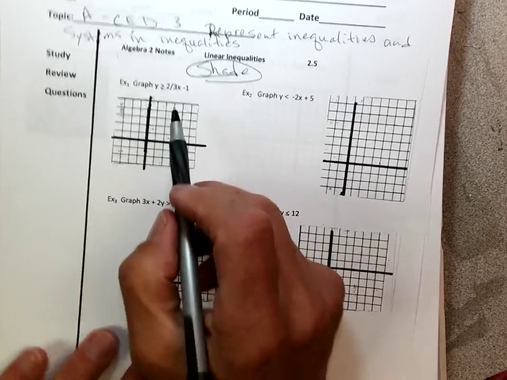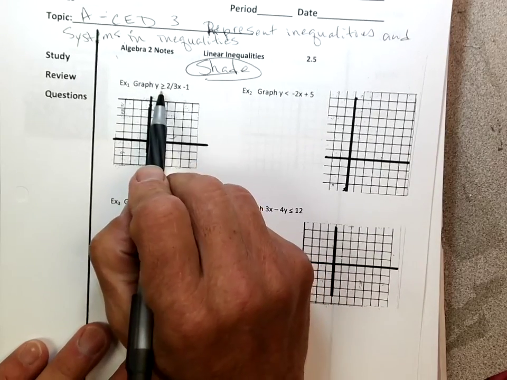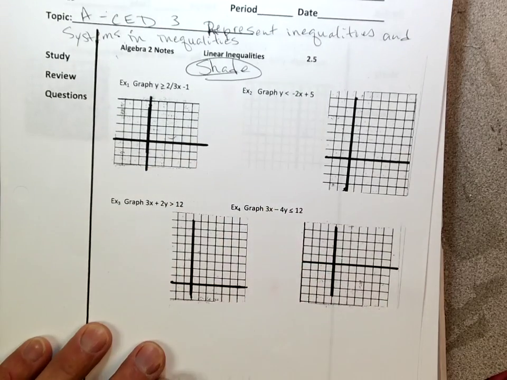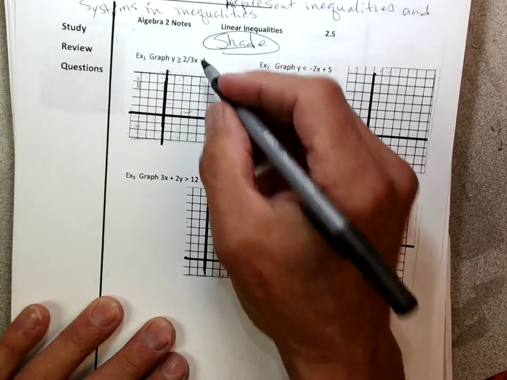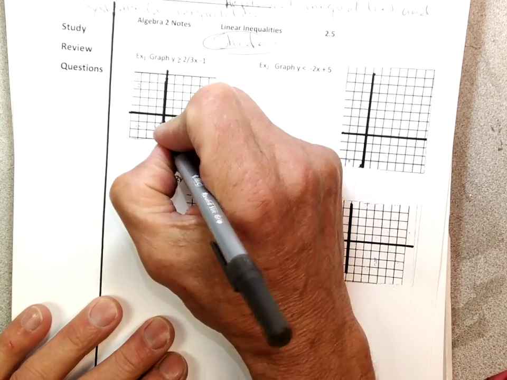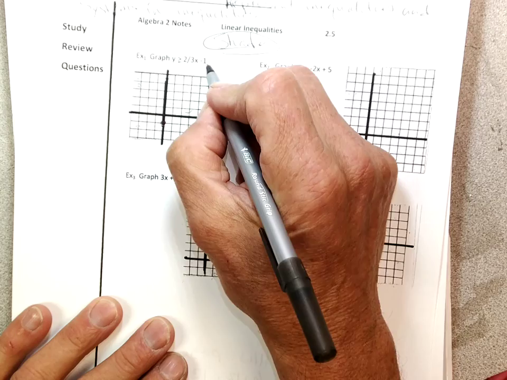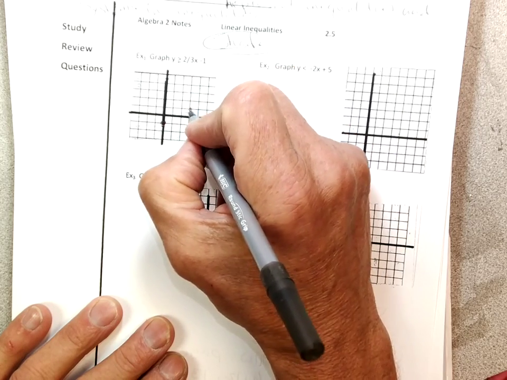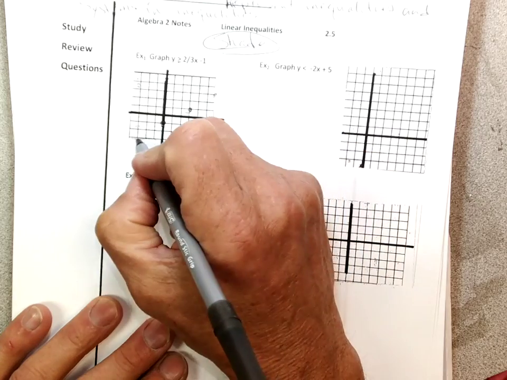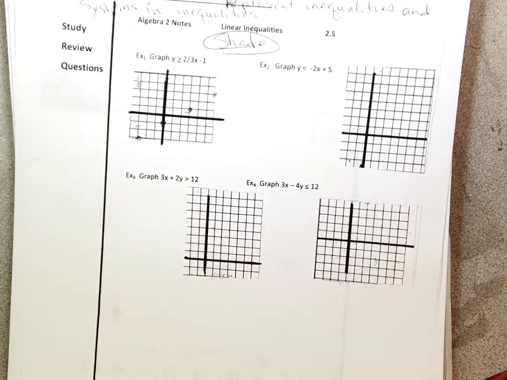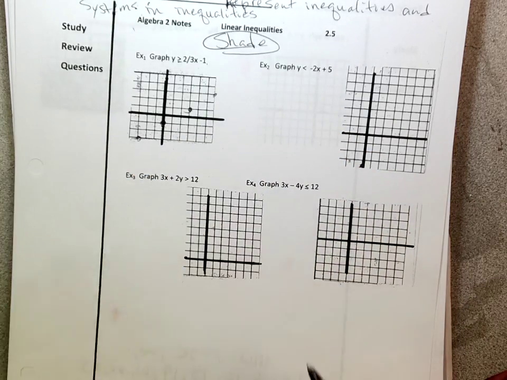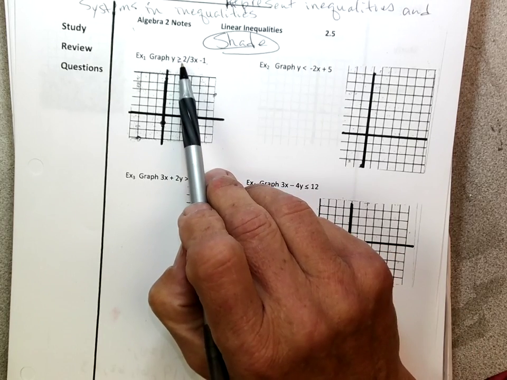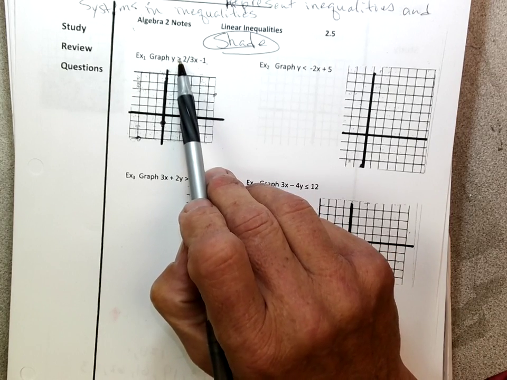Example 1 says graph y is greater than or equal to 2/3 x minus 1. We're going to graph it just like we used to. Start at -1 on the y-intercept. Then we apply our slope, up 2 over 3. Now, we have to be careful. What we want to do is graph everything above this line.